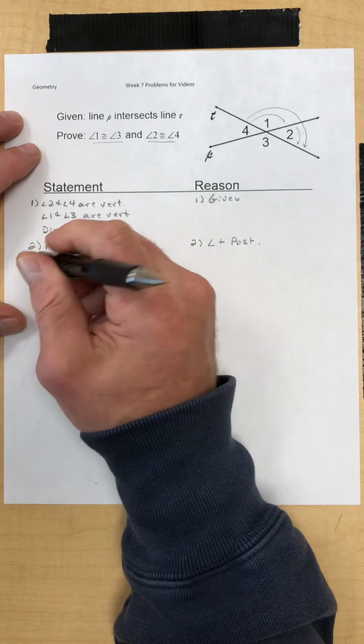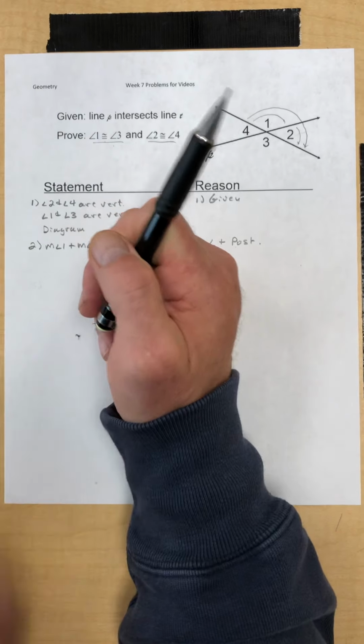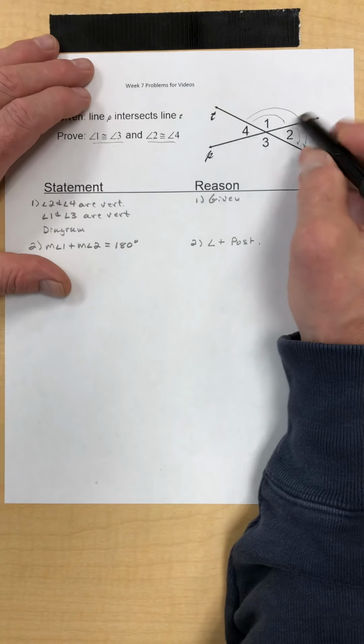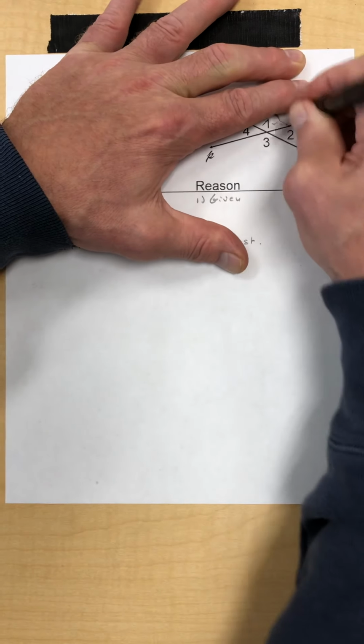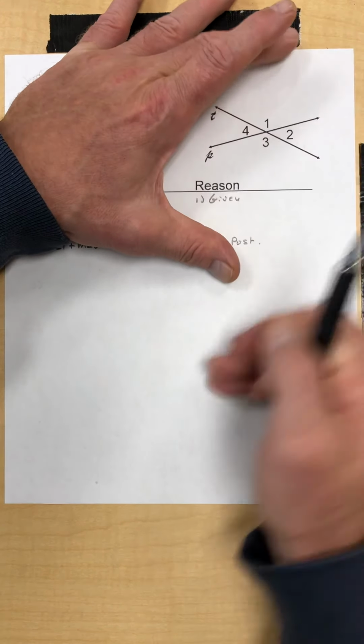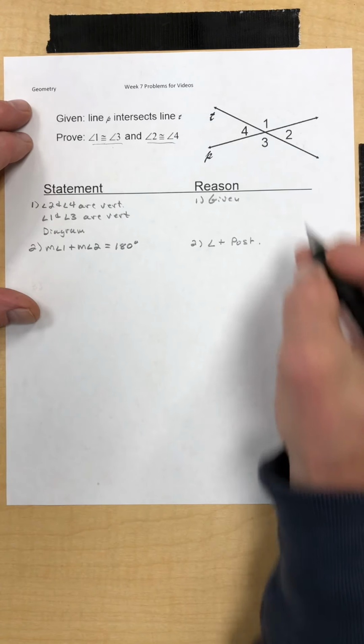Now notice I can say the same thing for 3 and 2. And since I am using the same reason, I can put it in the same step.